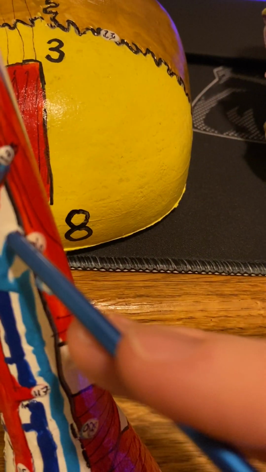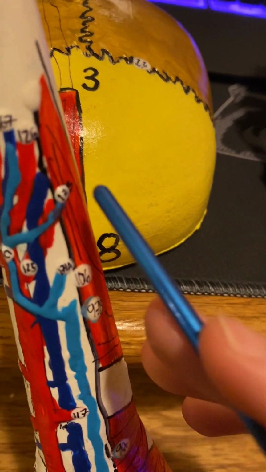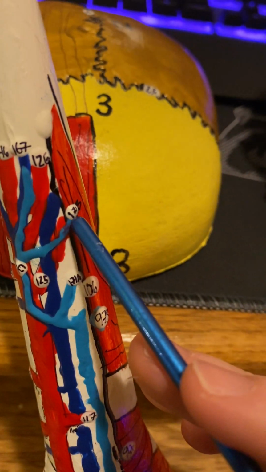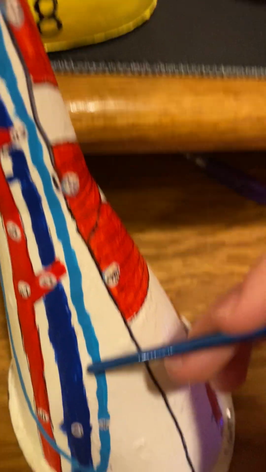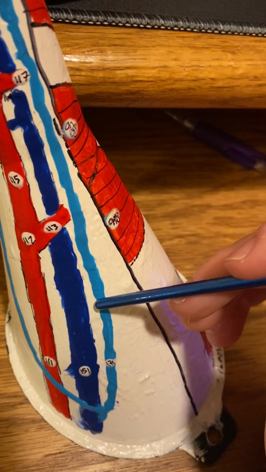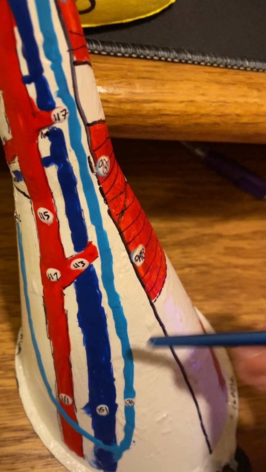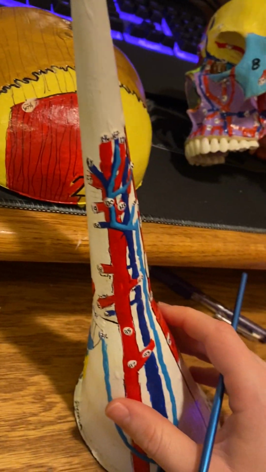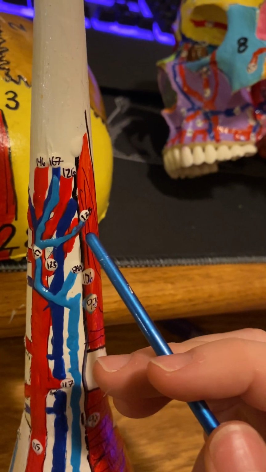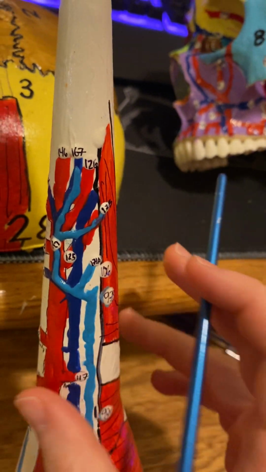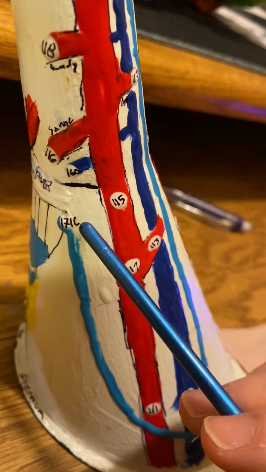Oh, this is the occipital vein, and then this is the posterior auricular vein. And then actually this is 171. This is the external jugular vein. My bad. And then here 171B is the posterior auricular vein. And then 171C here is the anterior jugular vein.